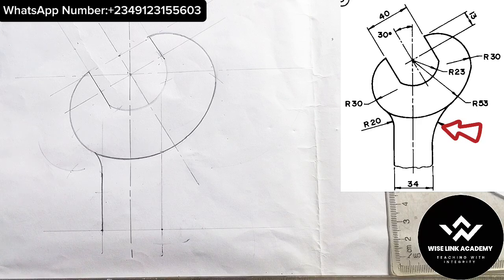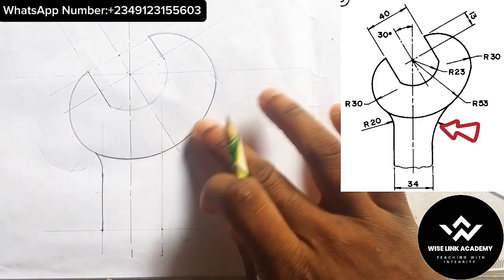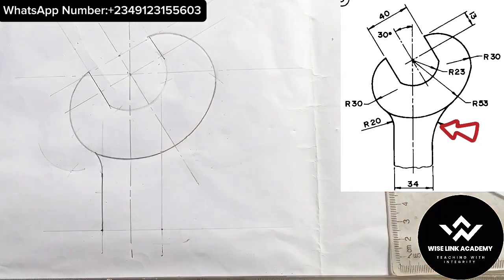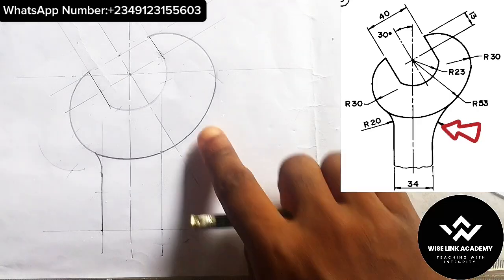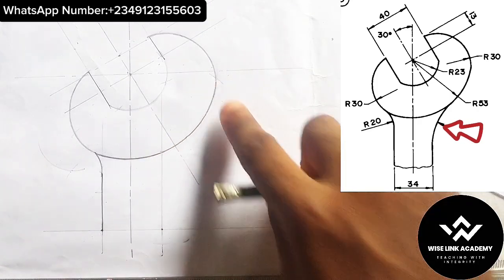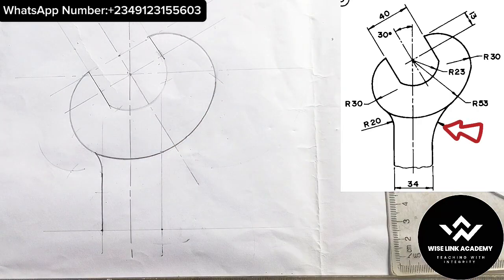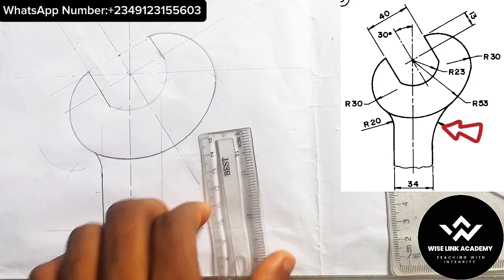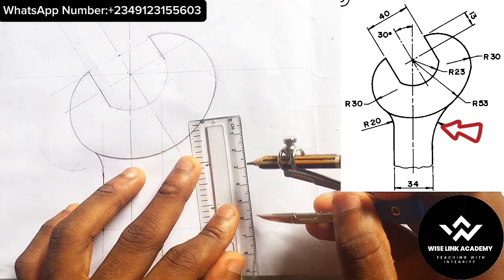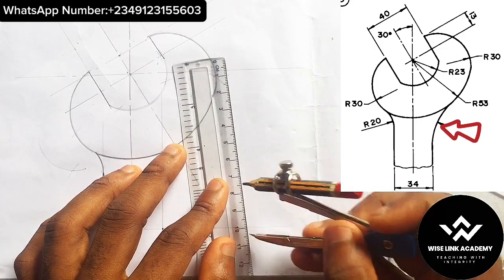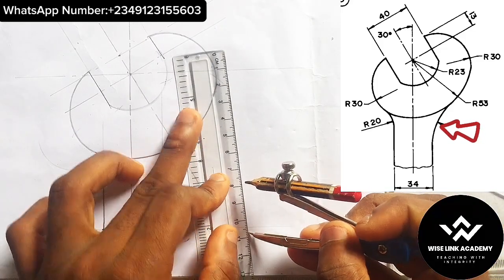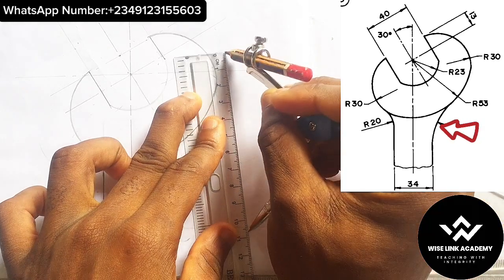So 53, which is the arc here, 55, which is the arc here, plus the radius here is 53. I have about 108, right? So measure 108. That's 10.8. From here to this point, 10.8.